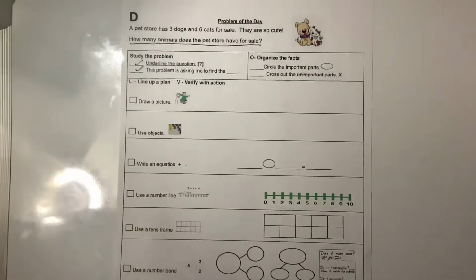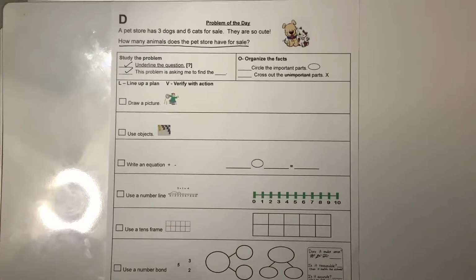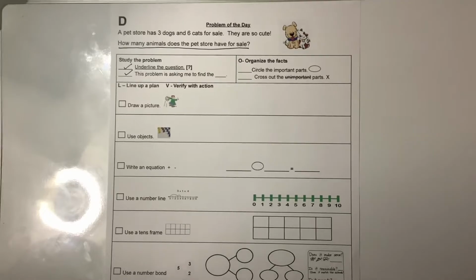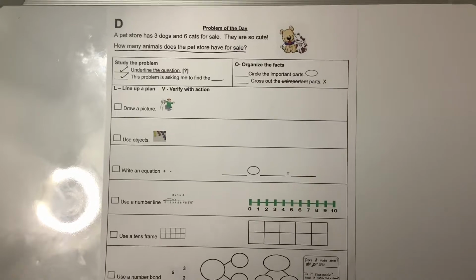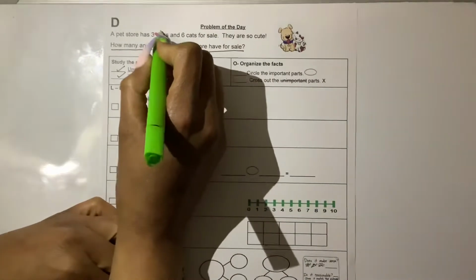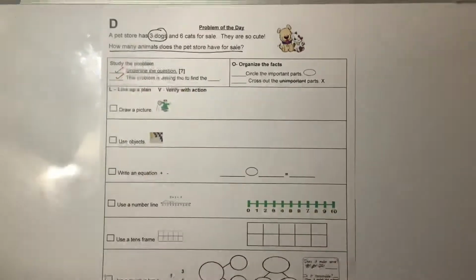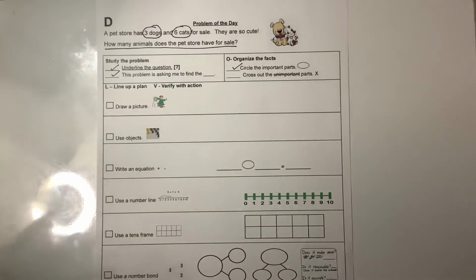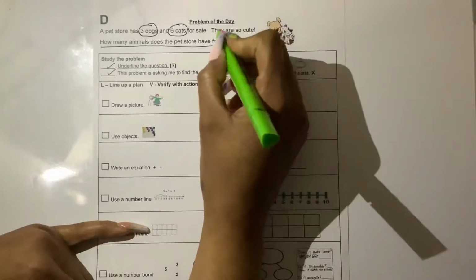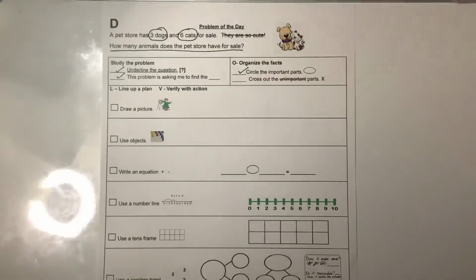After S, we have O. Organize the facts. So we need to think about what's important and what's not important. What do we need, or what does the story say we need in order to solve the problem? The pet store has 3 dogs and 6 cats for sale. Check. What is not important? They are so cute. Yeah, it's nice to know, but we don't need that to solve our problem. Check.